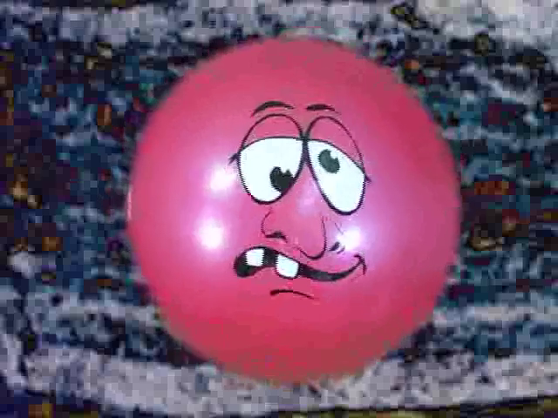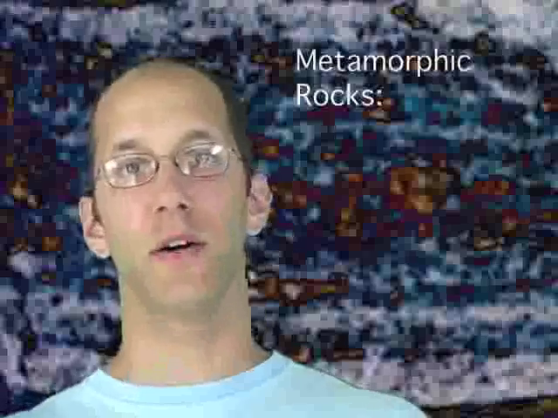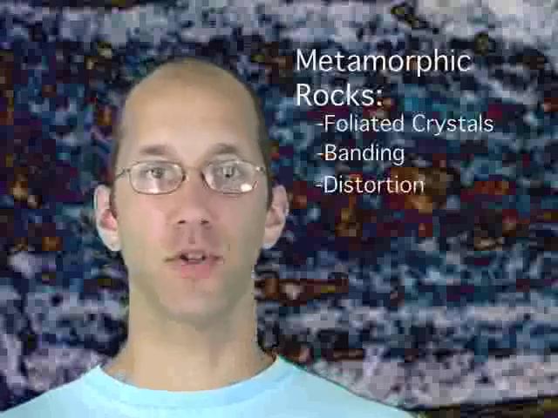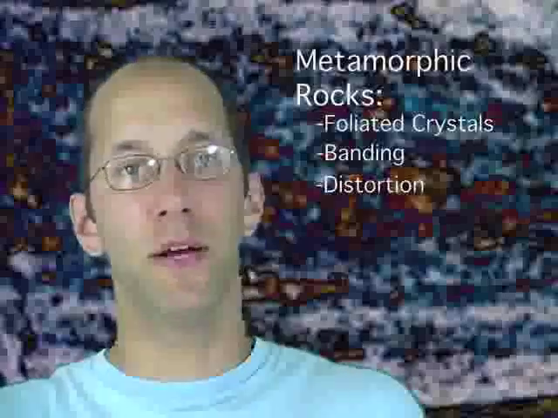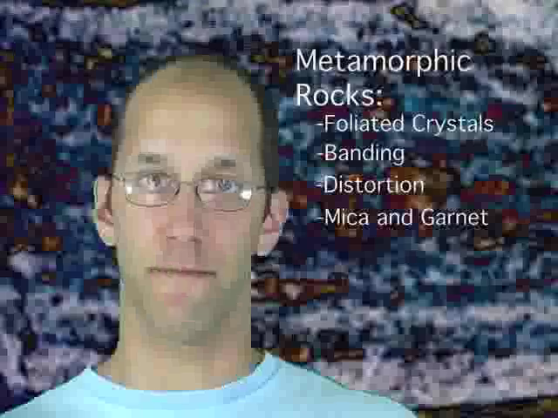Wow, that's a lot! I know, it sounds like a lot, but it's not that bad. When identifying metamorphic rocks, you want to look for crystals that are foliated or banded. Look for distortion, or look for unique minerals like mica and garnet. And don't forget, the scheme for identifying metamorphic rock in the Earth Science Reference Table should help.